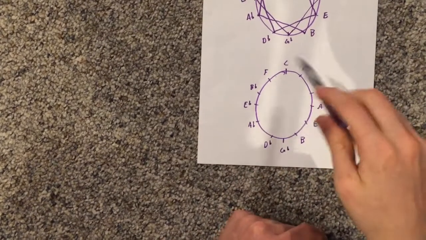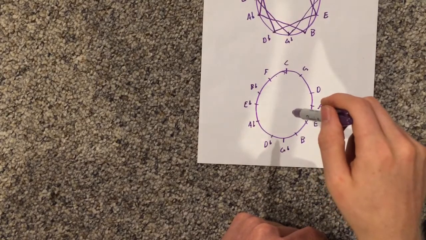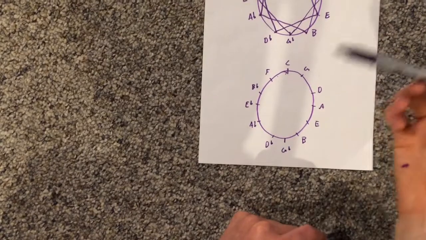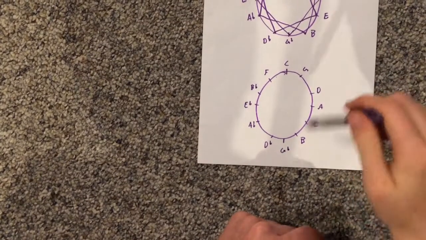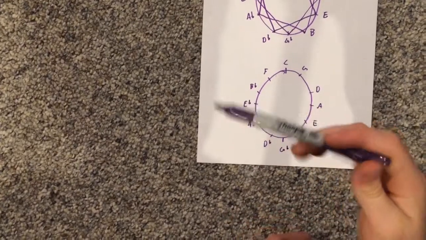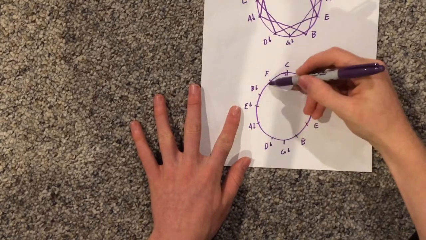We also have to do hexagons. Is that right? I don't even know if that's right. Hexagons. Yeah, that's right. Hexagons is the 6-sided shape. So what would hexagons be? Let's draw them out.